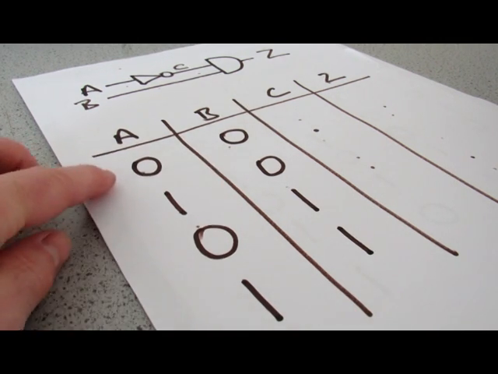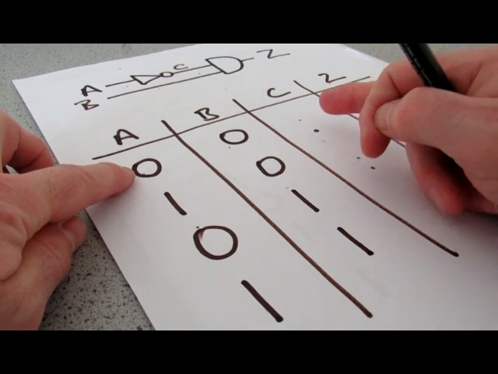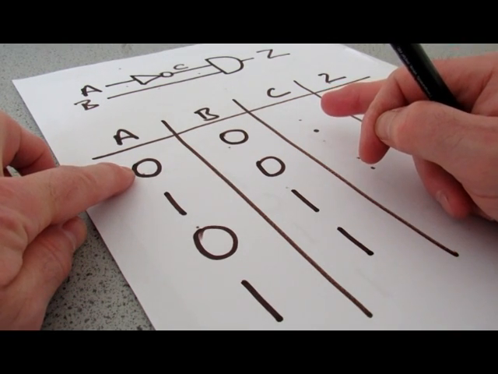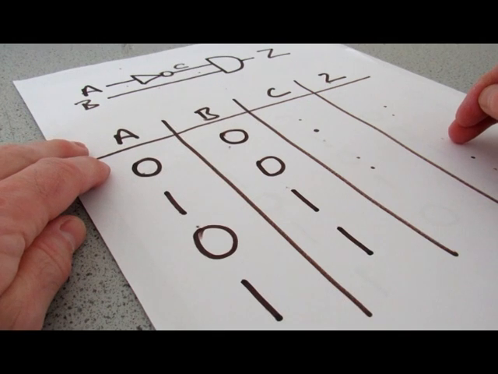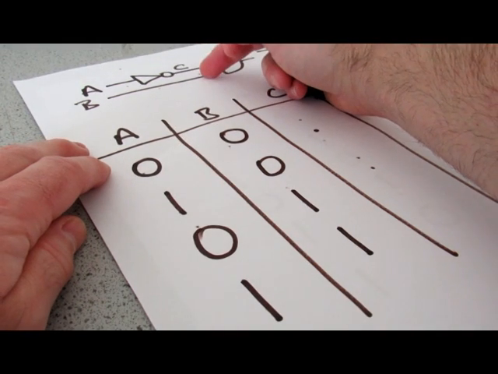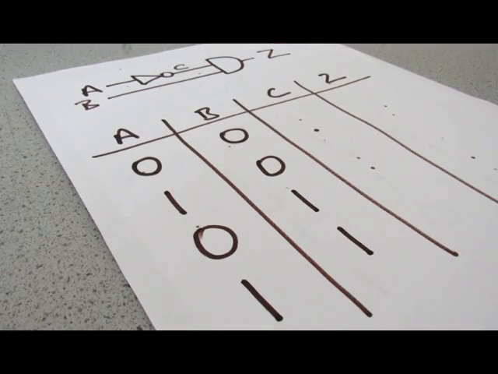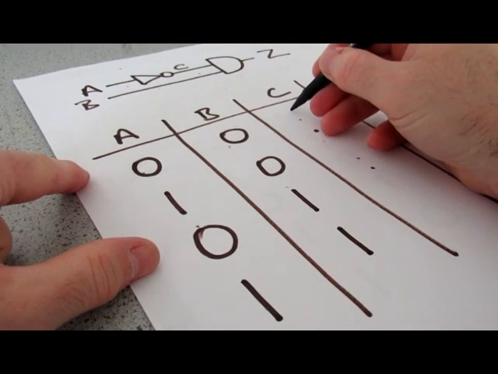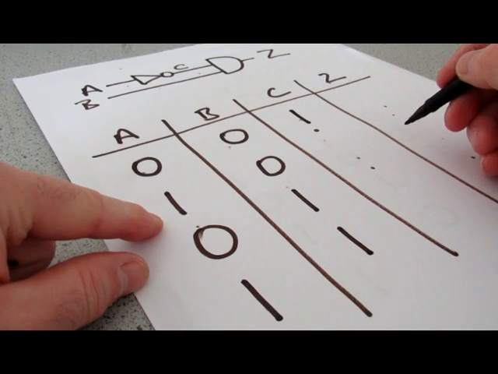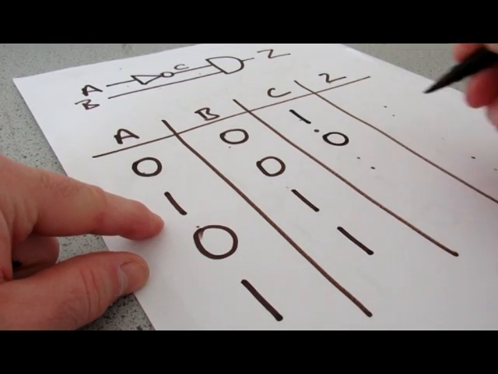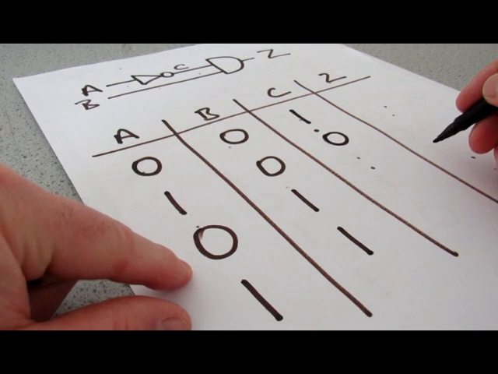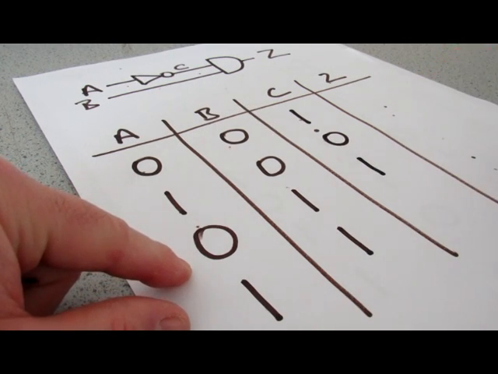Now remember, whatever A is, C is going to be the complete opposite. But the AND gate is only going to work if B and C are on this time. So if A is 0, C is 1. If A is 1, C is 0. If A is 0, C is 1.